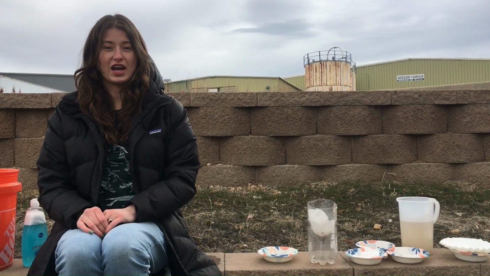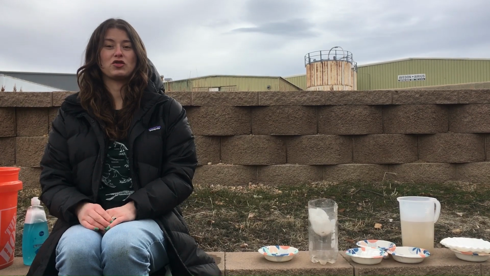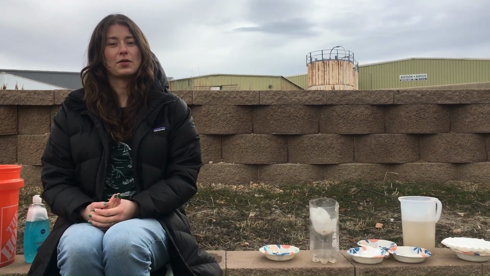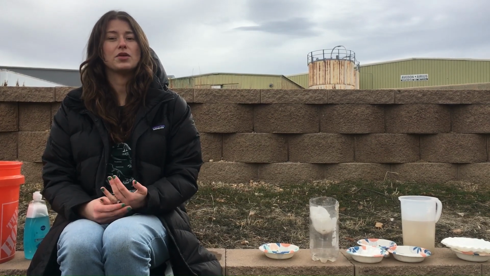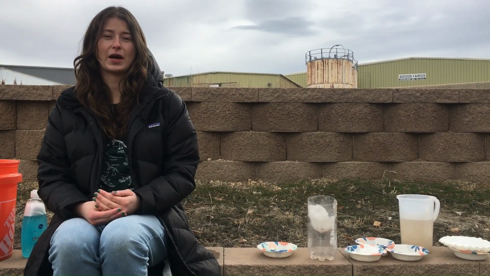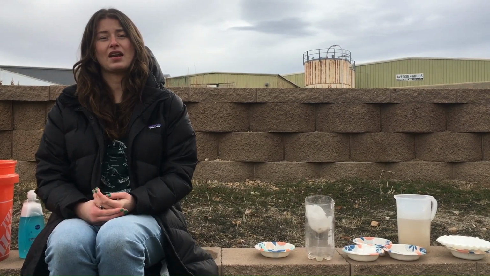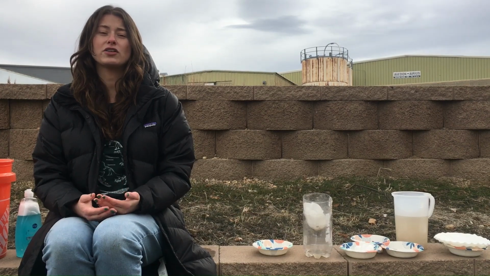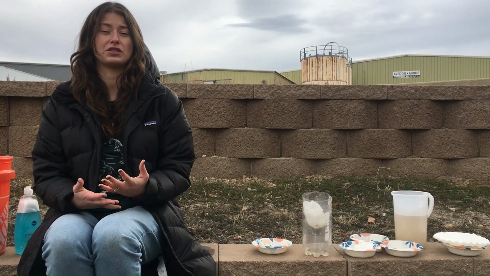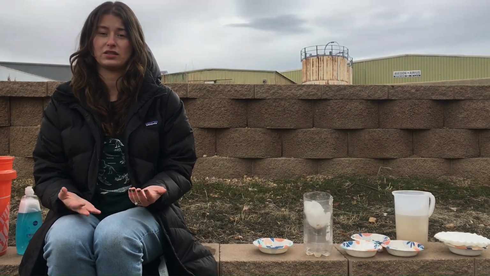So now that we're all done with our station, we're going to wrap up. Ask your students a couple of questions about how we can filter out pollutants on a community-wide scale, and get them to think about how time-consuming and costly it can be to do this, and have a conversation about how it's better to focus on keeping pollutants from entering our waterways in the first place.